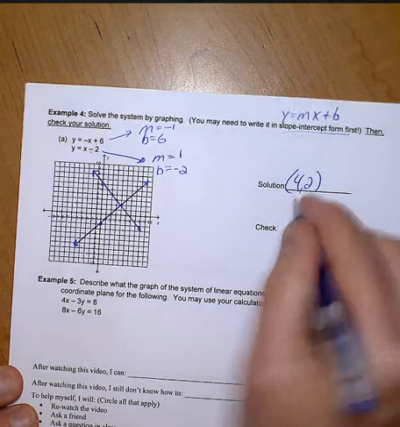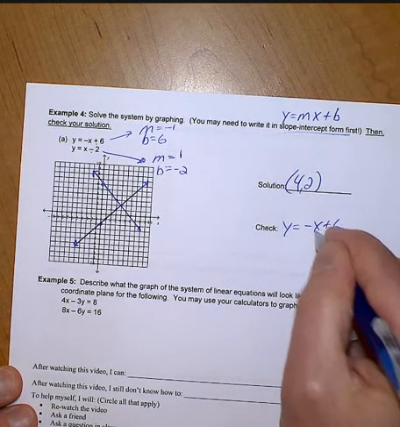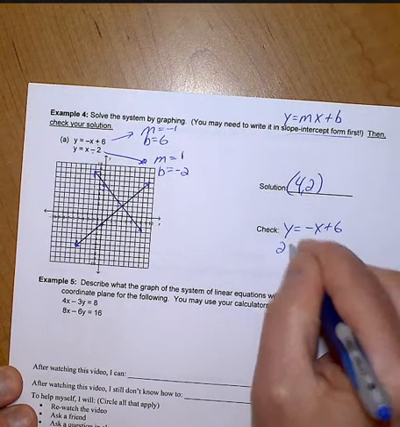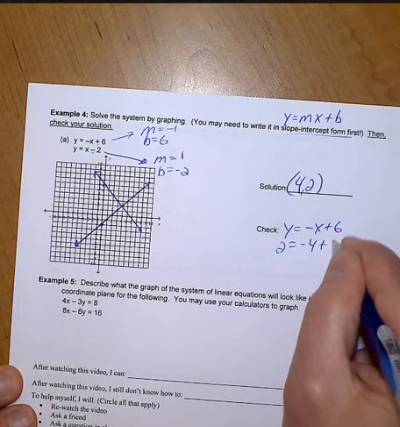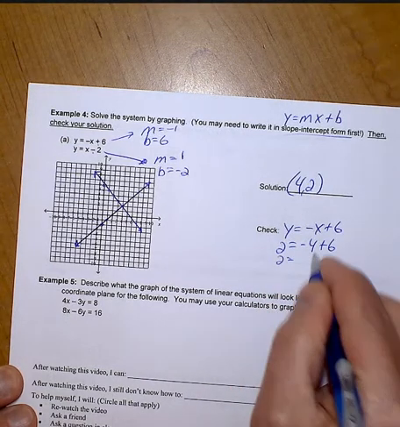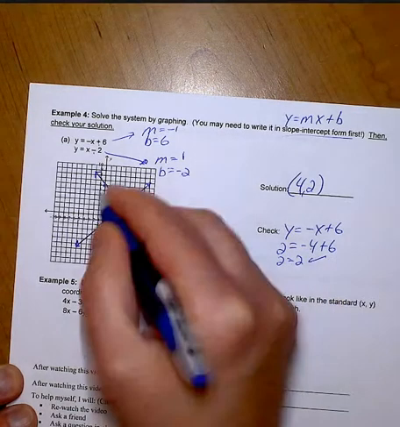So I check (4, 2) in y equals -x plus 6. I'm going to check (4, 2). So 2 equals -4 plus 6. X and y. So 2 equals -4 plus 6, which is 2. That checks. I have to check it in the other one though.